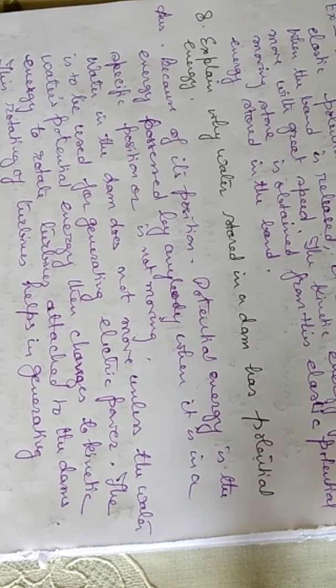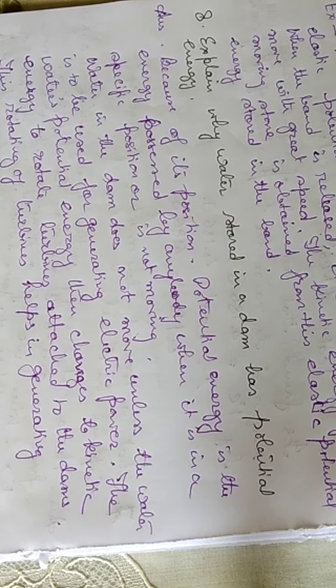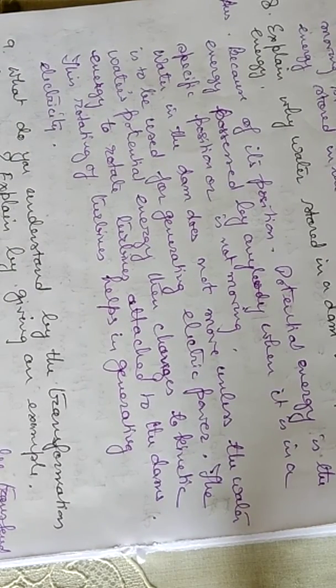Now, next question. Explain why water stored in a dam has potential energy. Because of its position. The potential energy is the energy which is possessed by any object when it is in a specified position or it is not moving. The water in the dam does not move unless the water is being used for generating electric power. Then the water's potential energy changes when it is used for generating electric power.